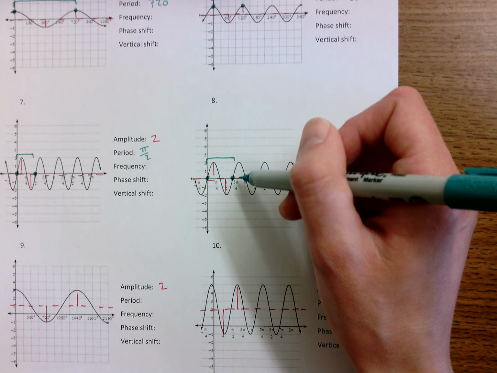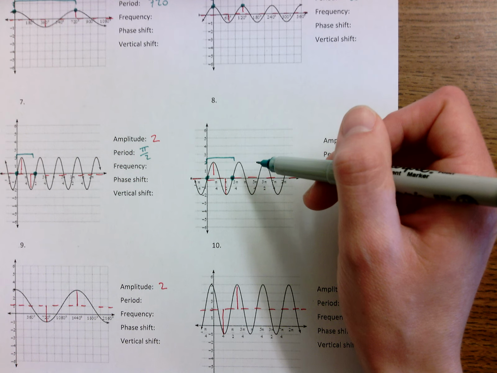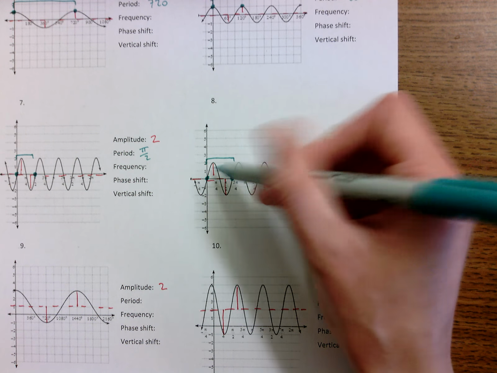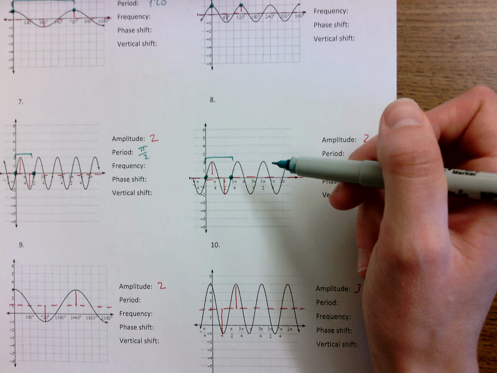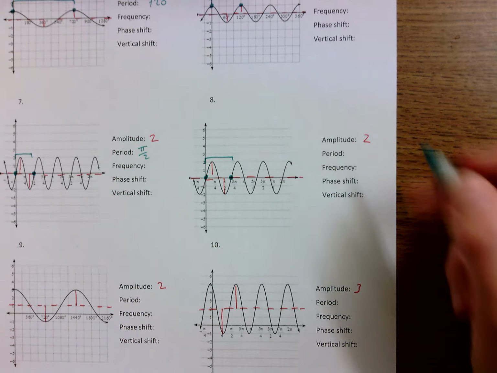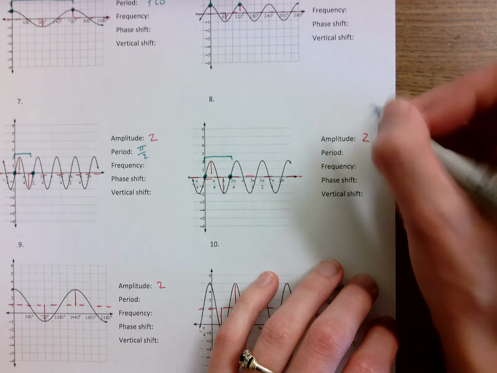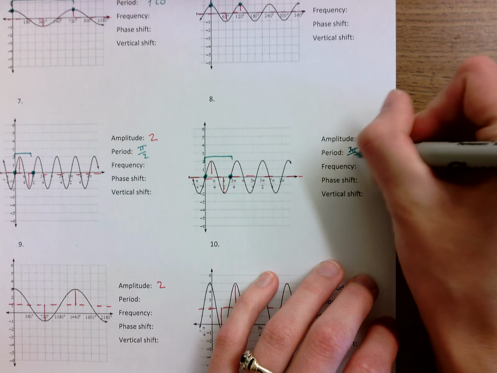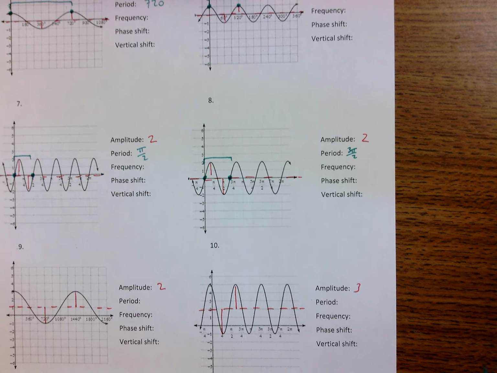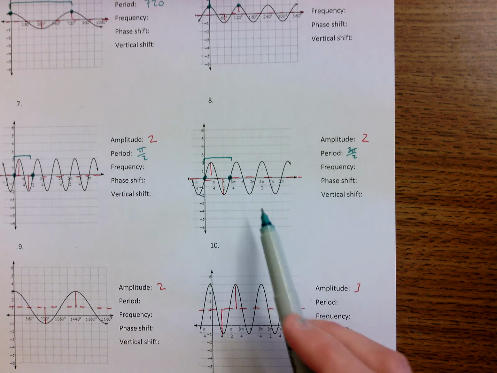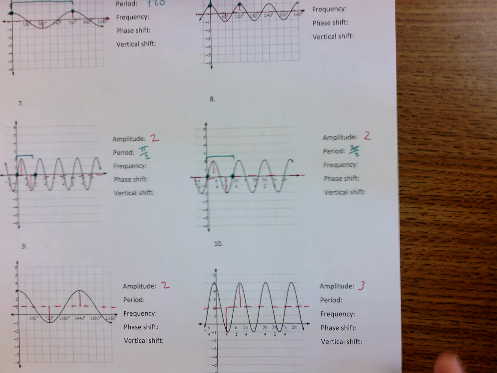I'm not sure if that's on 3 pi over 2 or halfway in between. I'm a little thrown off because I can't see the background lines to know what that measurement is. I'm going to call it 3 pi over 2 because I'm honestly not sure, so take that with a grain of salt.